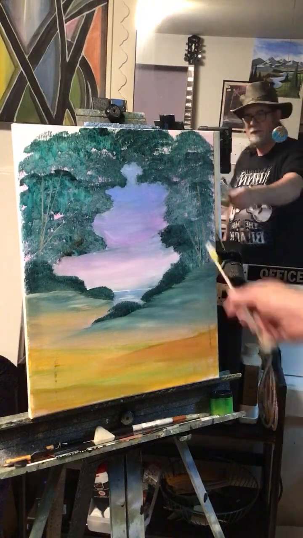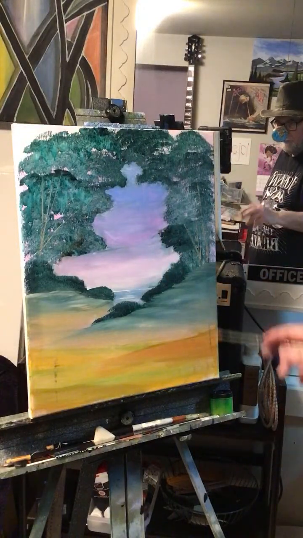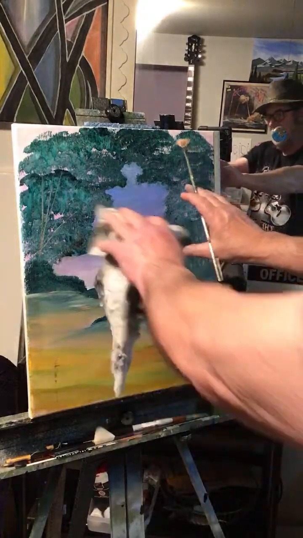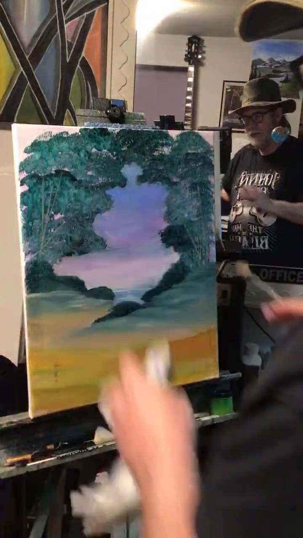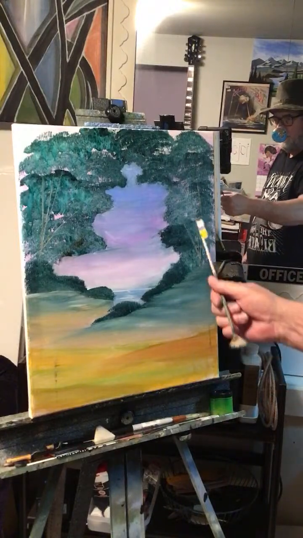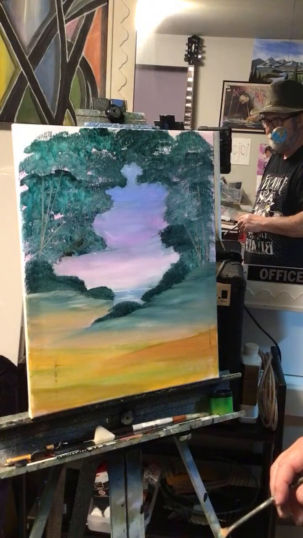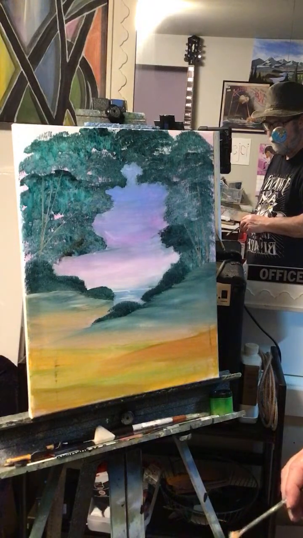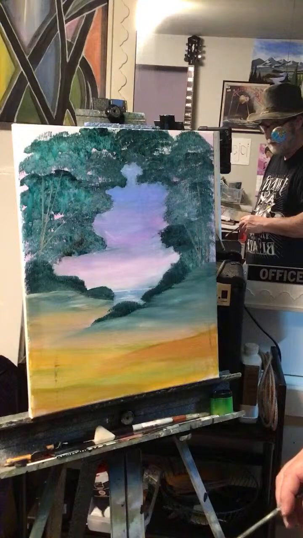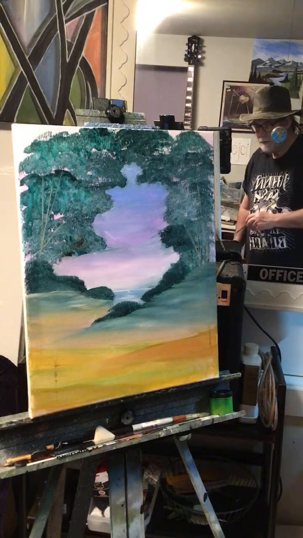I hope I do these trees well, because I want these trees to look three-dimensional. I got to give the trees some depth. Because I'm really liking this painting, man. Really liking this.